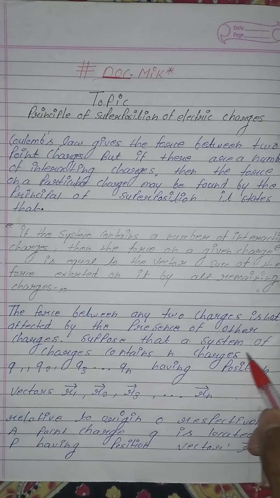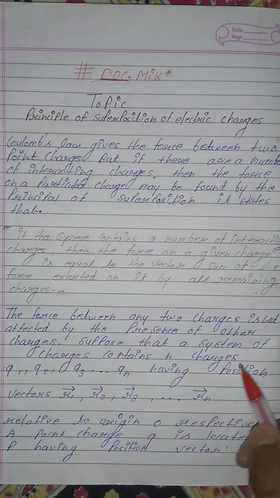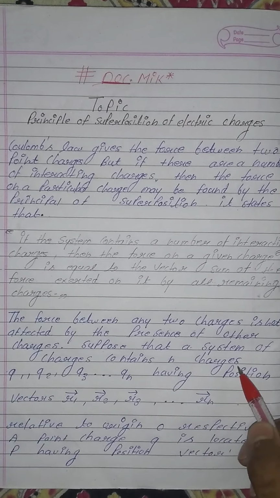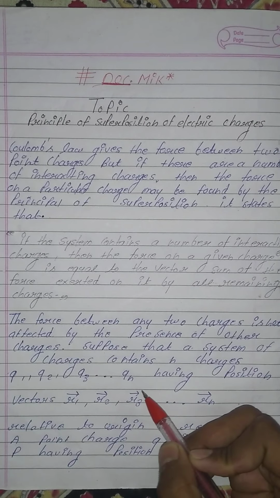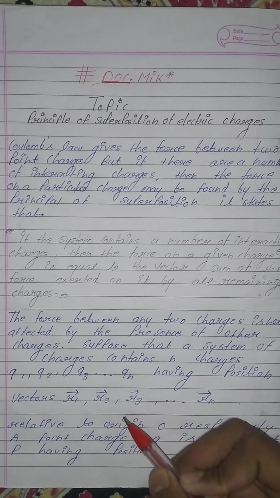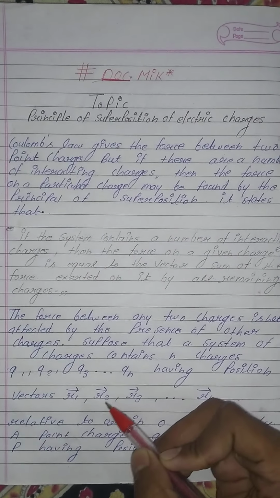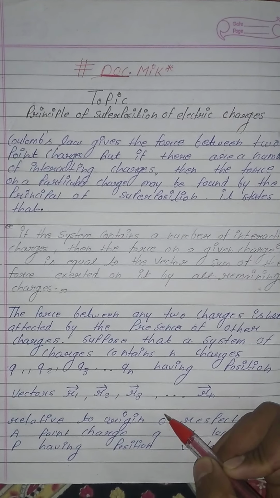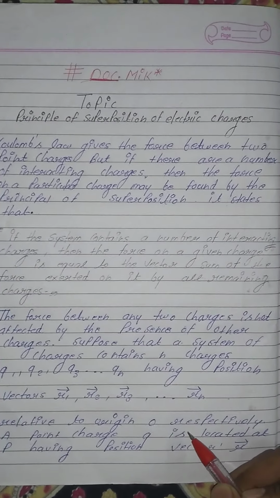Suppose that a system of charges contains n charges Q1, Q2, Q3, ..., Qn having position vectors R1, R2, R3, ..., Rn relative to the origin O respectively.